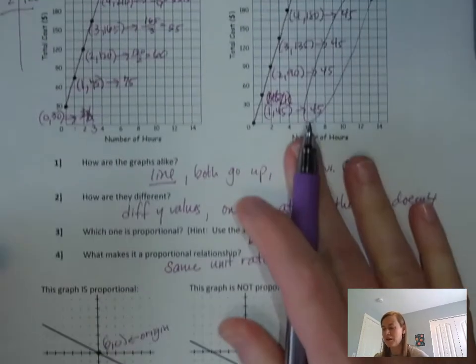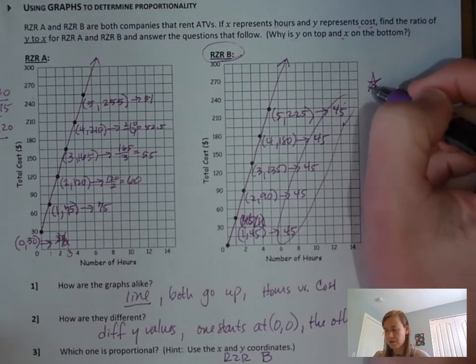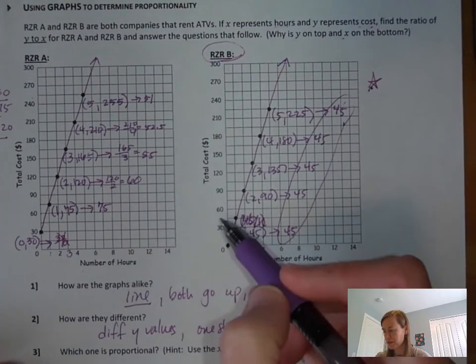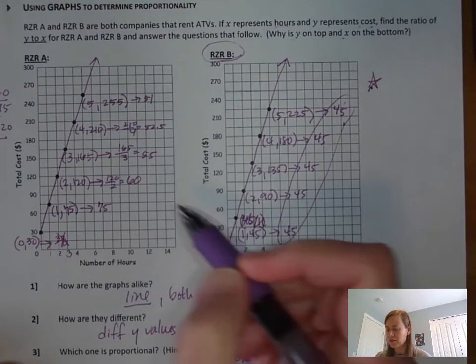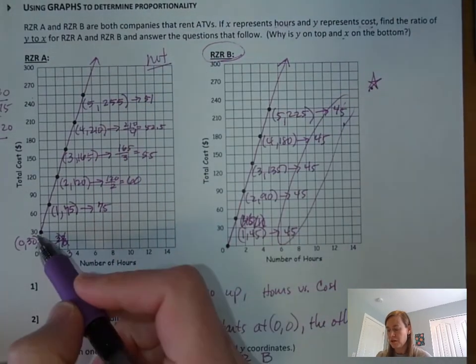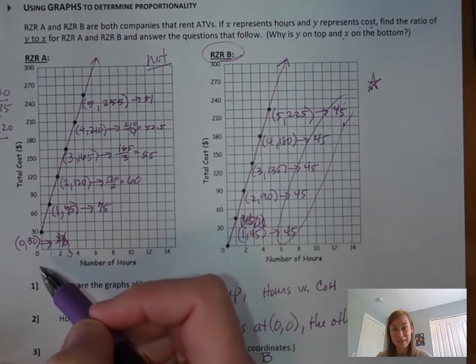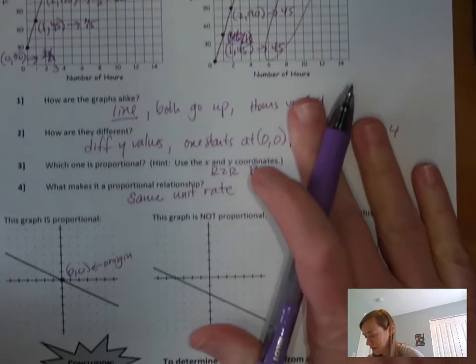Well, let's look back up here. This one is proportional. Does it go through the origin? Does it go through 0, 0? Yeah, it does. What about this one that's not proportional? Does it go through 0, 0? No, it doesn't. So it looks like we kind of have a pattern here, don't we?